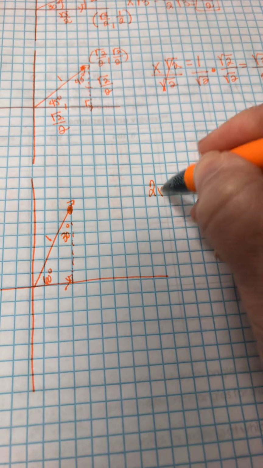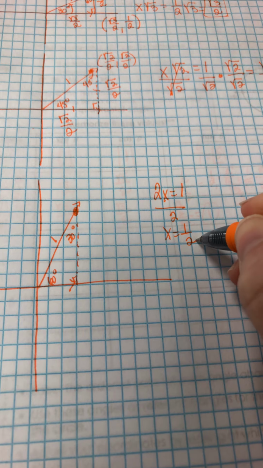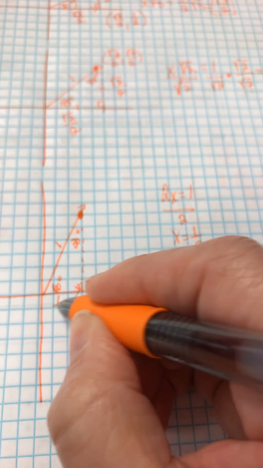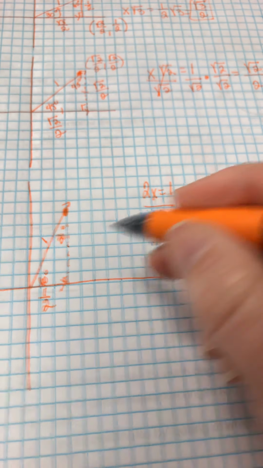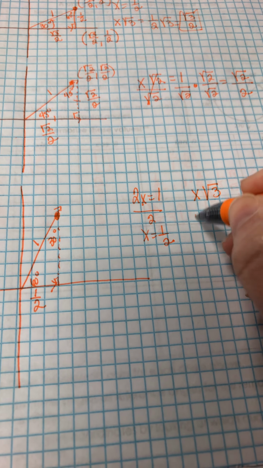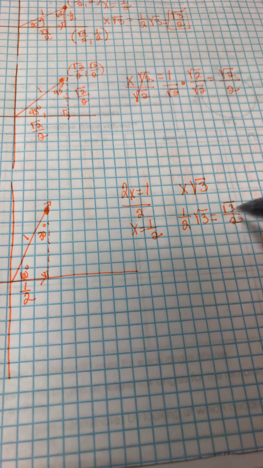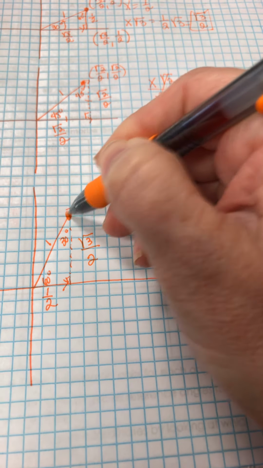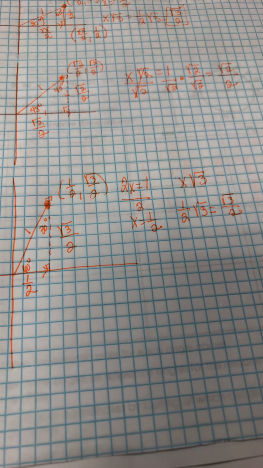So I've got, once again, 2x equals 1. So x is equal to a half. Okay, so that's going to be what's across from my 30-degree angle. So x is a half. Now to find what's across from my 60-degree angle, which in this case is going to be my y, I have to do x square roots of 3. Okay, so I know that x is a half times the square root of 3, and that's going to give me 1 times the square root of 3 is the square root of 3 over 2. So my ordered pair is going to be x, which is a half, and y, which is the square root of 3 over 2. Okay?